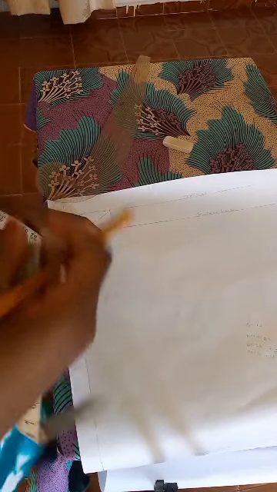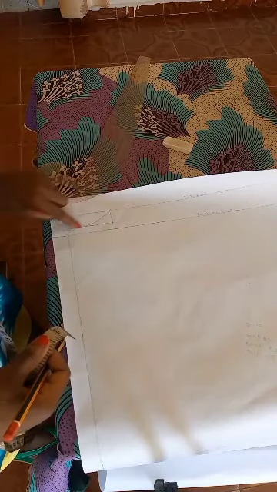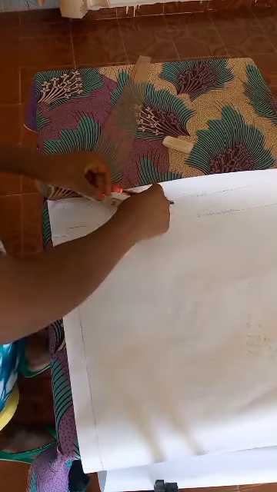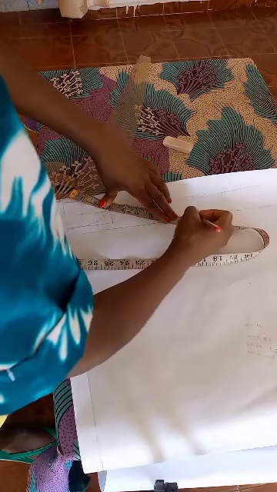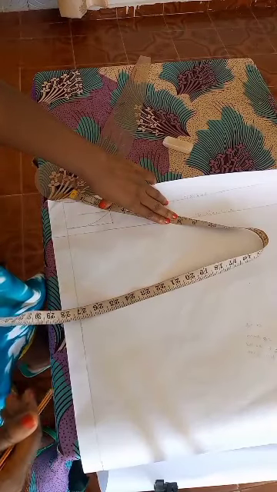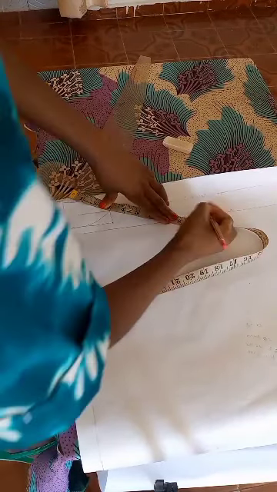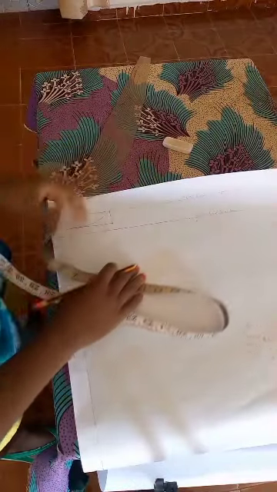Alright, so now I'll get my shoulder. For this measurement, the shoulder we're using is 17. So this 3 that I drew out here to get my neck width, I'll minus it. Now I'll get my 17. Now here is 17. I'll add 1/2 inch. This 1/2 inch is known as your shoulder dart for the back.